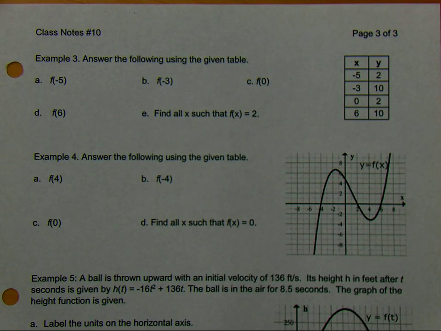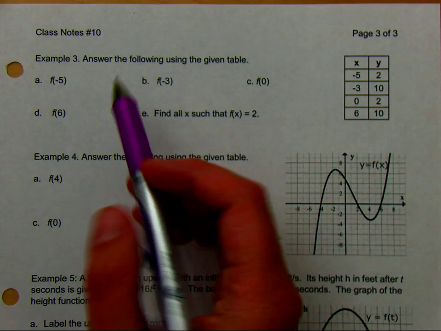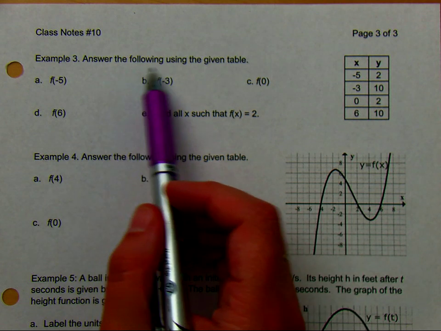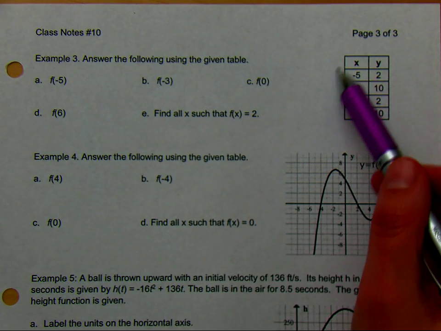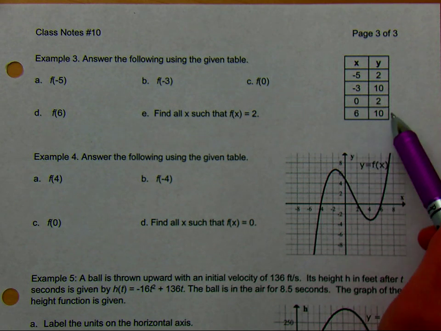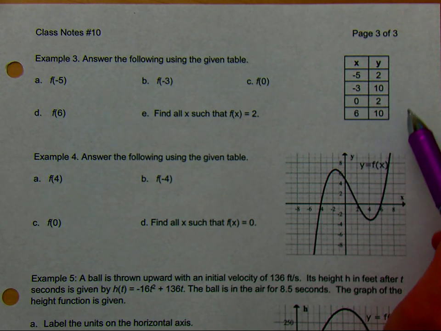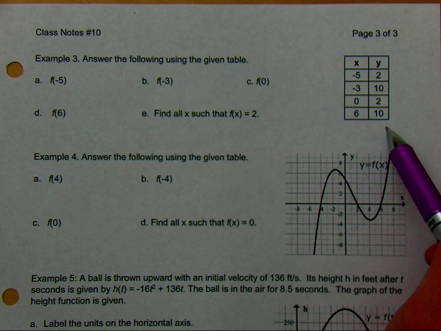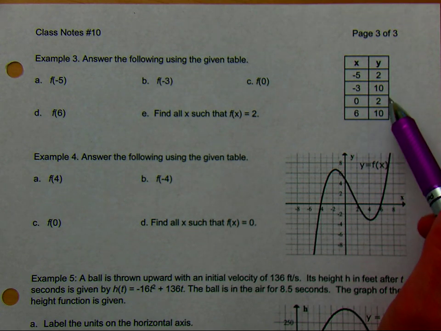Okay, we're going to continue on talking more about functions and function notation. So here we're going to answer the following using the table. We have a table of values, which by the way means we only have 1, 2, 3, 4 ordered pairs. We only have 4 points. On a graph, we wouldn't have anything that would be connected continuously. We just have 4 distinct points.